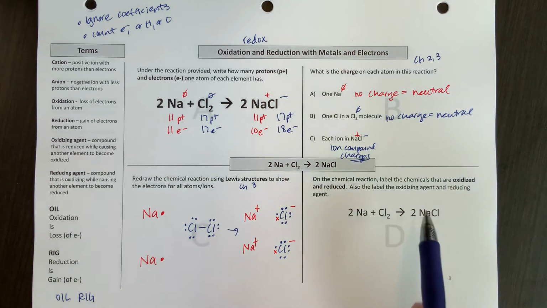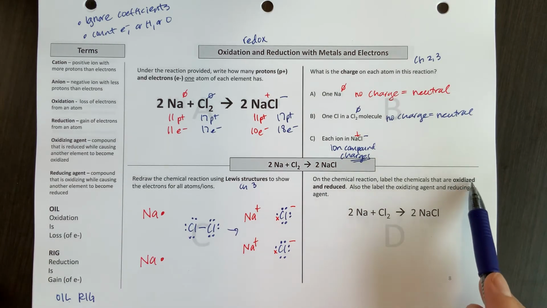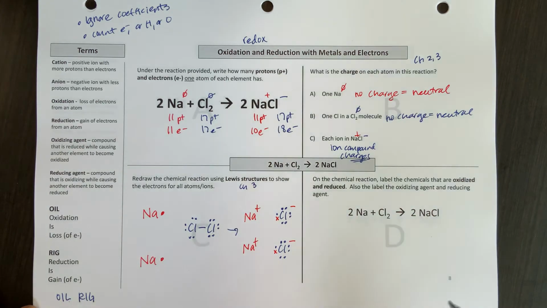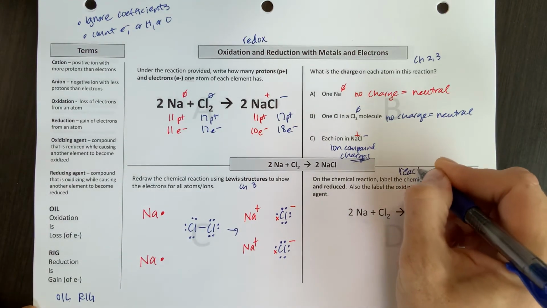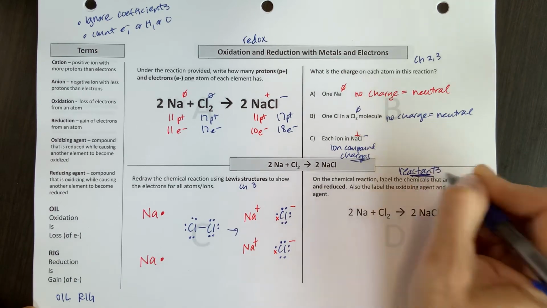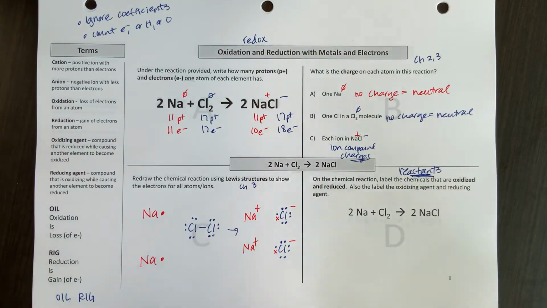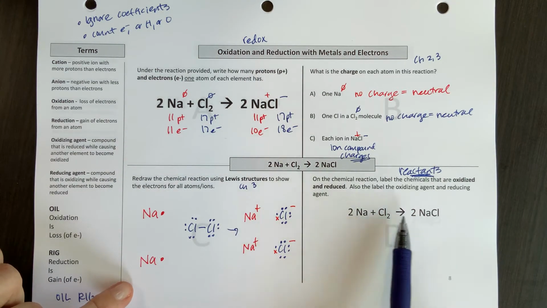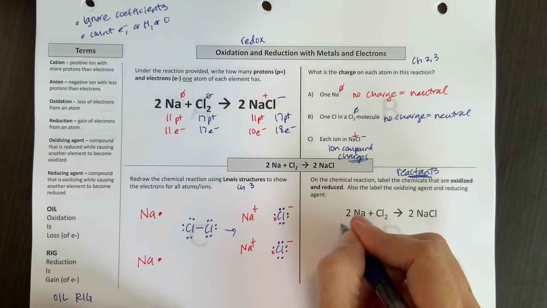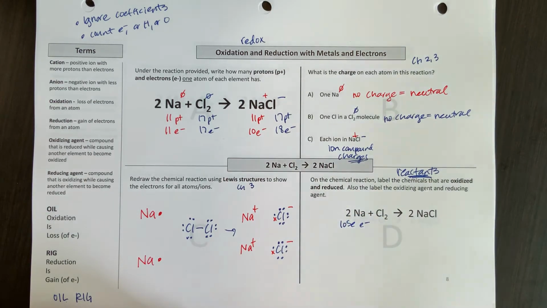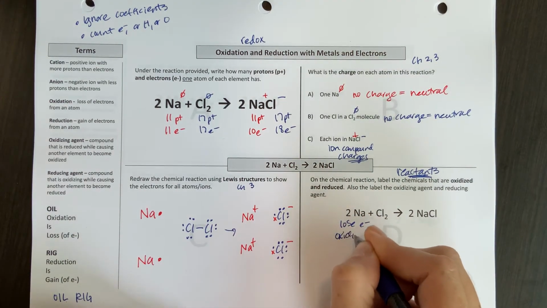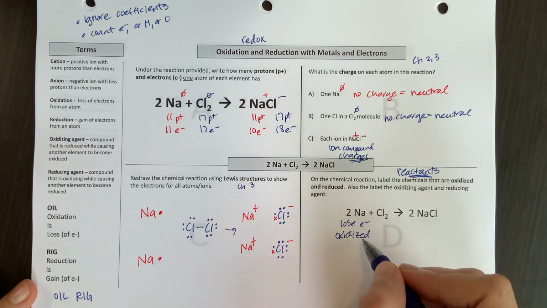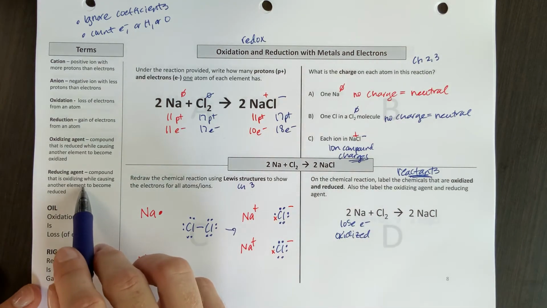Finally, we want to put some labels on our chemicals. So oxidation is losing electrons, reduction is gaining electrons, and we will always label reactants only, not products, all right? So as we can see in this reaction here, or with the charges up here, sodium goes from 0 to +1. Sodium loses electrons, we would say, and that means that sodium is oxidized. I should be using red here probably. And we can say that sodium is the reducing agent.